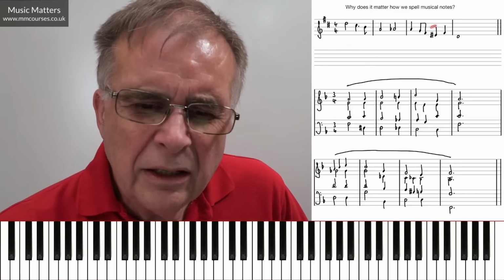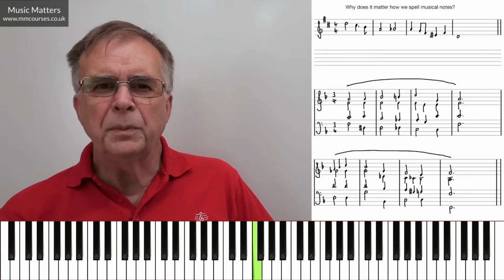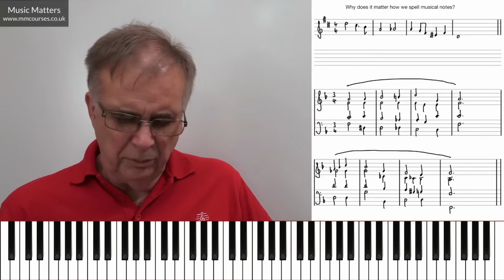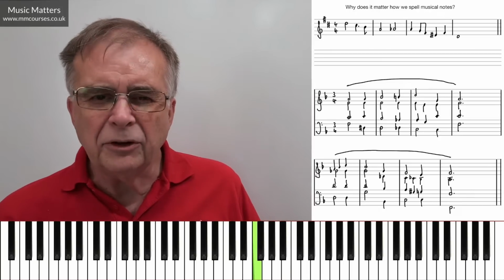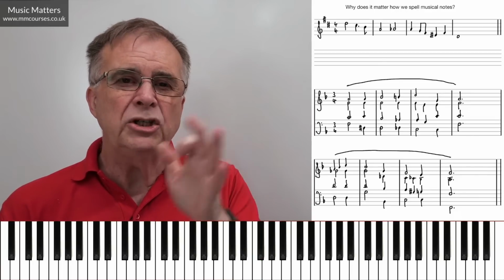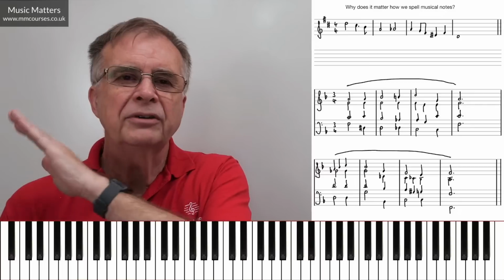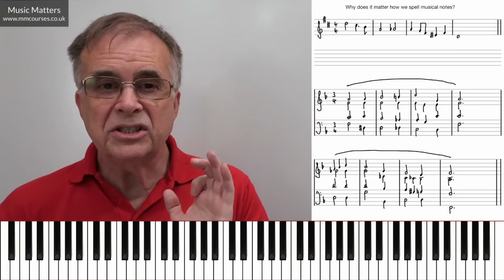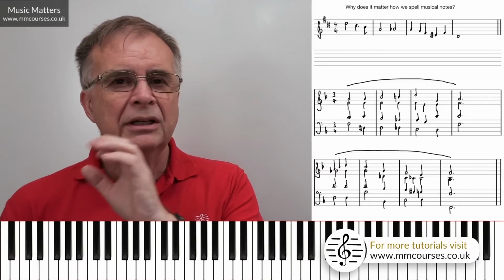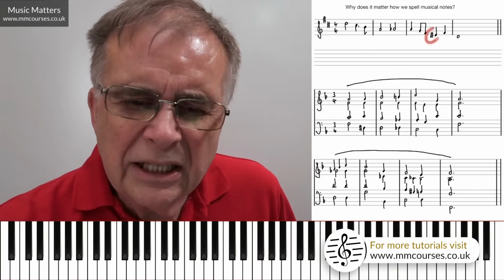So why on earth would I call that note E sharp when probably most people would recognise it as F? If you play the piano, you think, oh yeah, that note's F. You wouldn't immediately think to call it E sharp, would you? But of course, E sharp is an enharmonic equivalent of F. In other words, it sounds exactly the same as F, but it looks different. So why have I bothered to use E sharp?